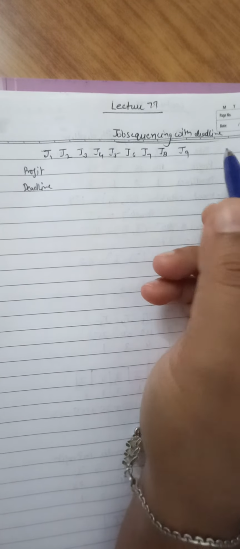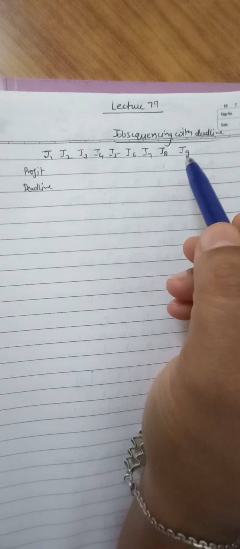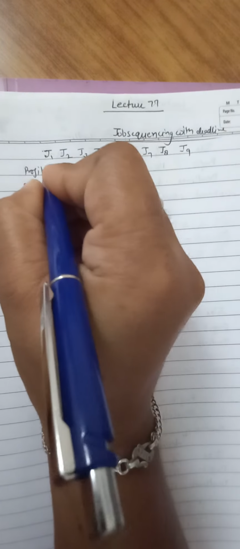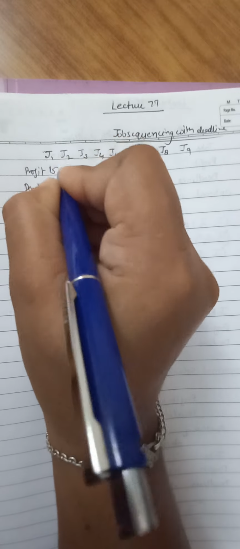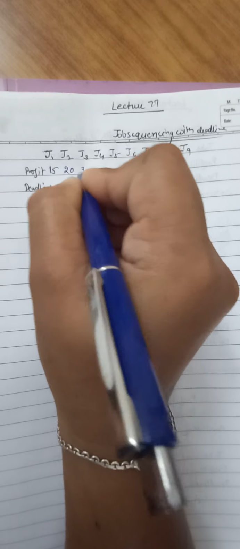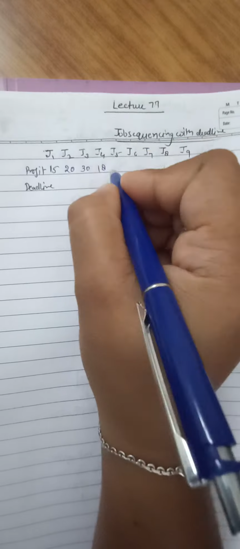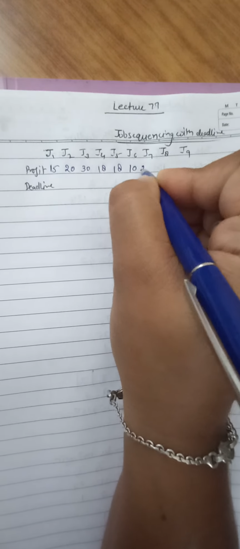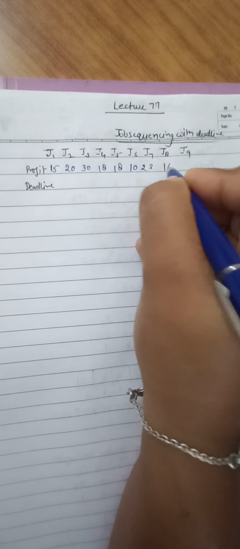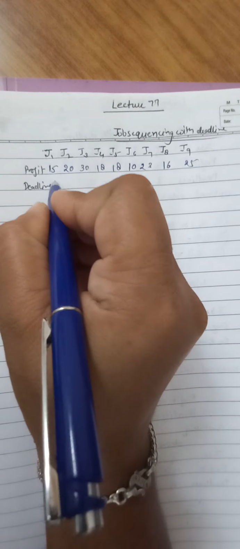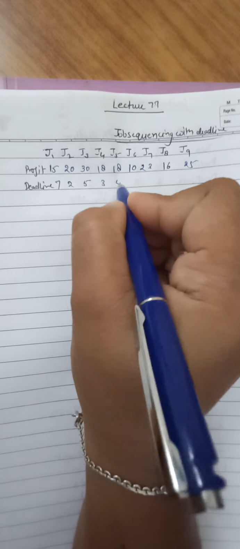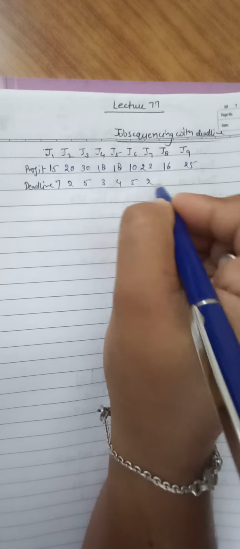Job sequencing with deadline. These are the jobs given. According to each job, these are the profit and these are the deadlines. So we'll see what the profits are for J1 through J9: 15, 20, 30, 18, 18, 10, 23, 16 and 25. And the deadlines are 7, 2, 5, 3, 4, 5, 2, 7, 3.